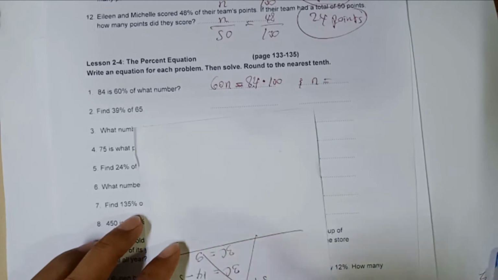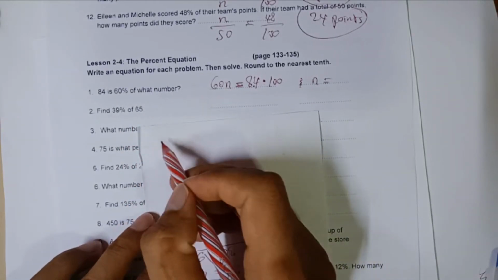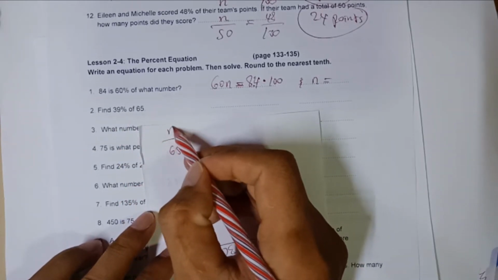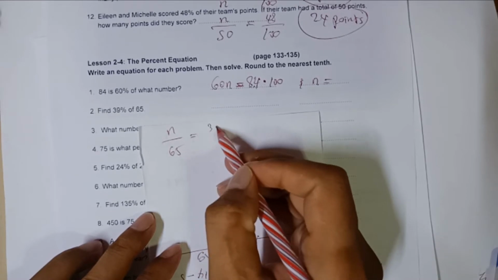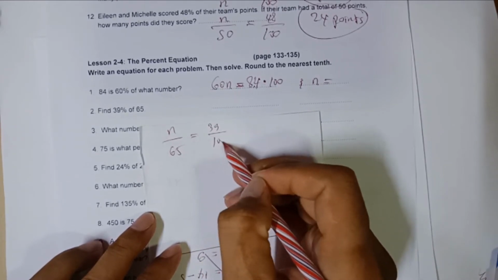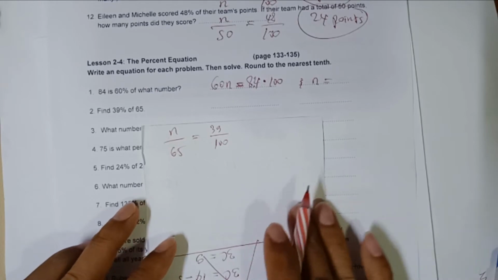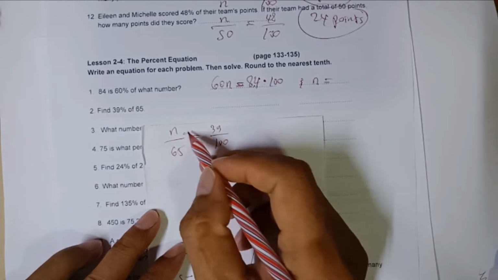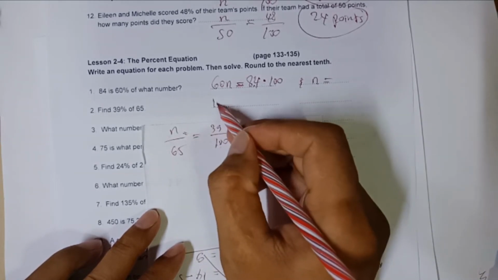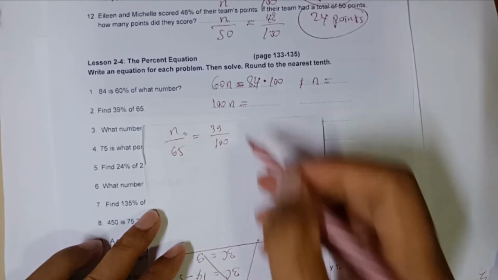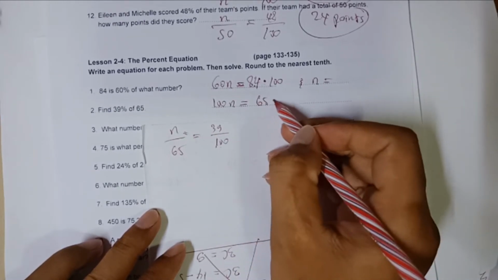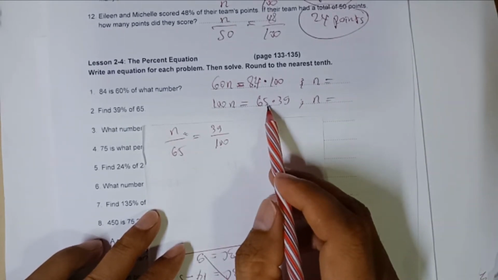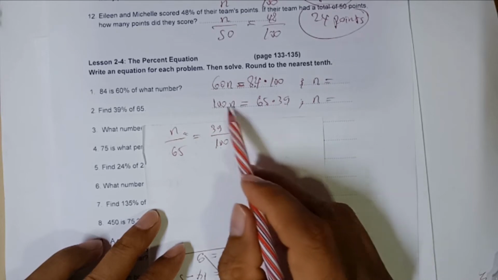First of all, you need to write this into proportional form. So you have 65 down here, and the number up here is missing, equal to 39 over 100. So you will multiply n with 100, not together. So you have 100n is equal to 65 multiplied by 39. Now to find the value of n, you multiply 65 by 39, and then you divide by 100.